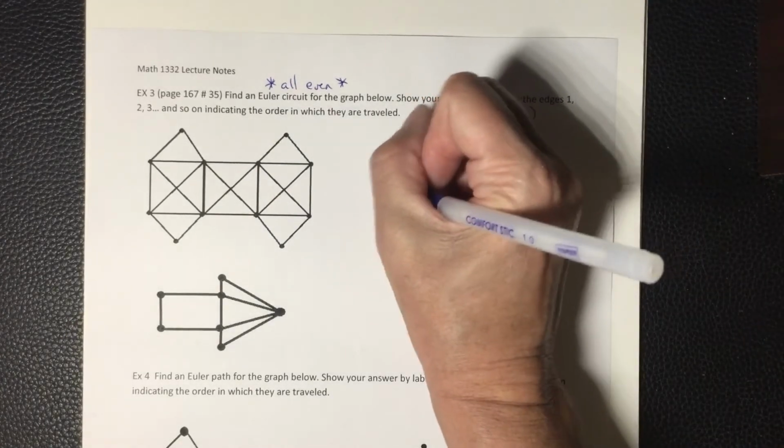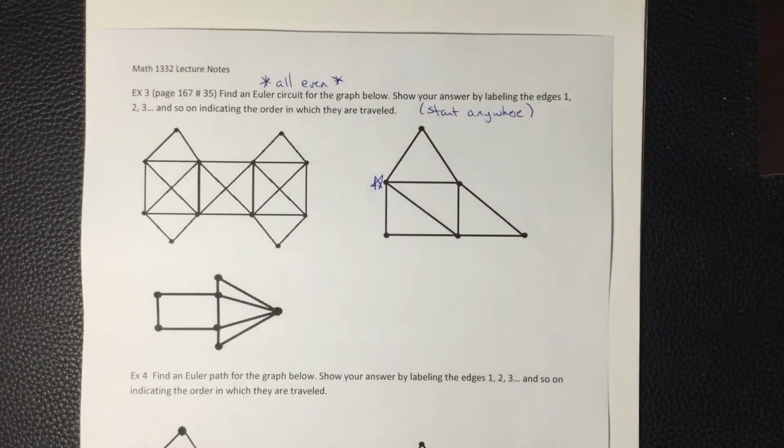I'm going to use this vertex right here. My goal is to travel every single edge once and only once. You may want to pause the video and just try this out. There's usually more than one correct answer. Remember, you can go through a vertex more than once, but you can't visit an edge more than once. All right, so pause the video, and then when you come back, I'll give you a solution. All right, so here's the one I came up with.